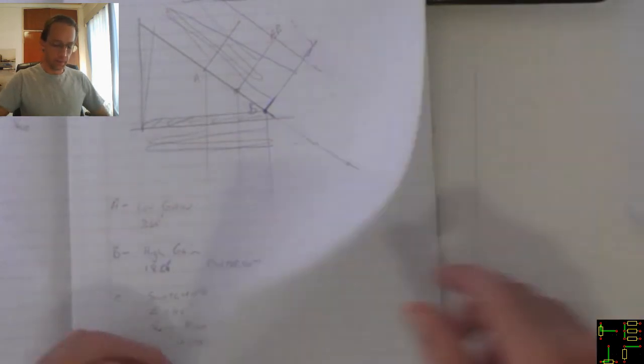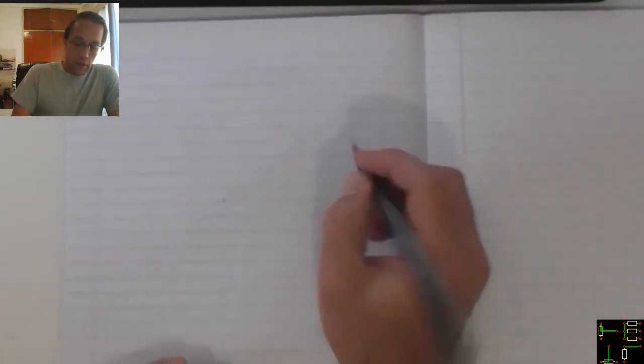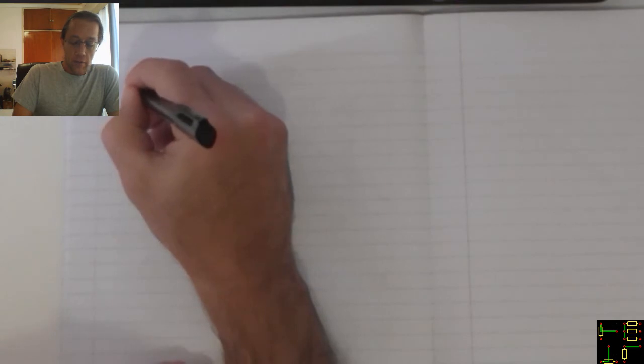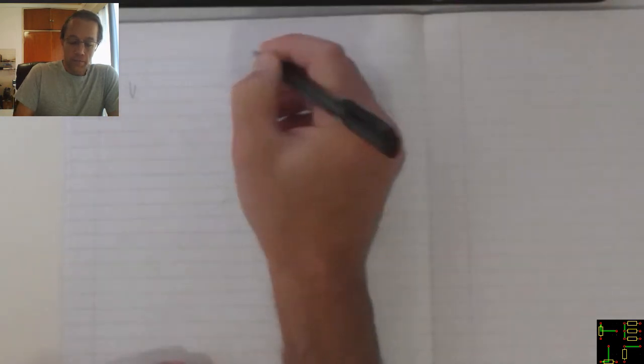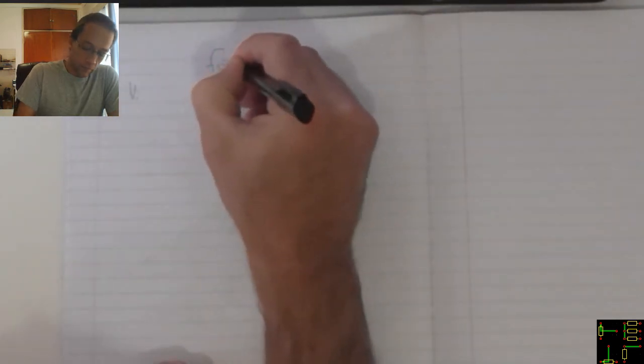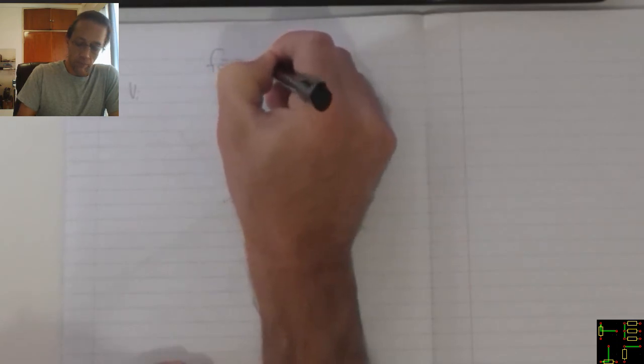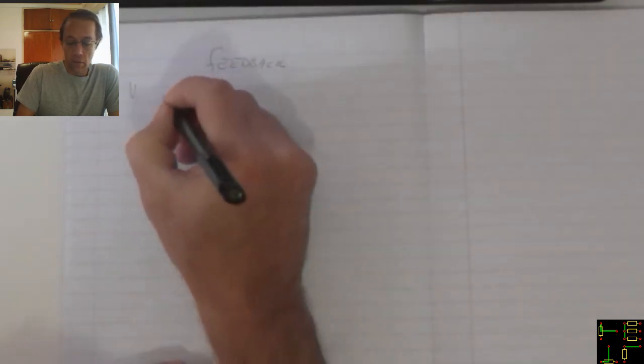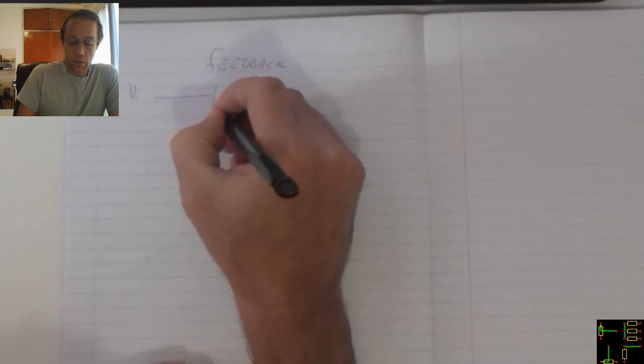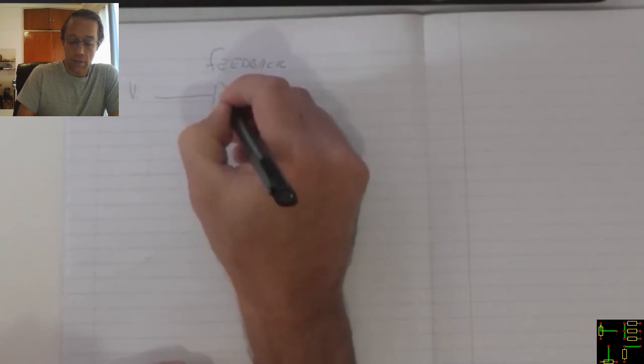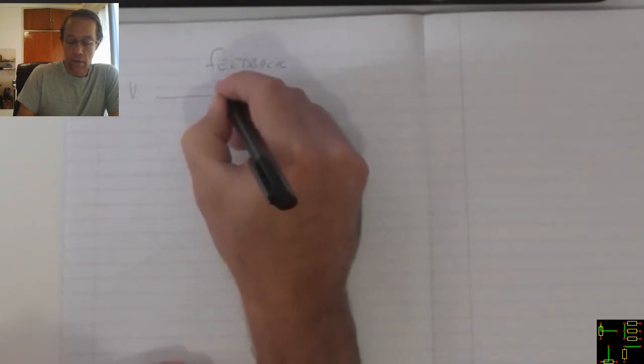Now the concept of feedback. During amplifiers we touched on today. We will have an input signal that will connect to my amplifier that has a specific gain.